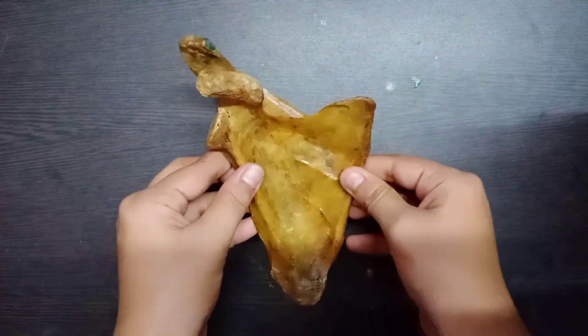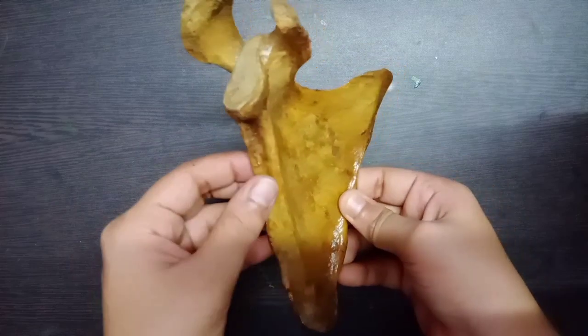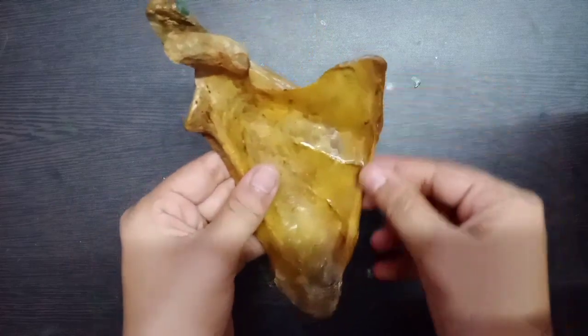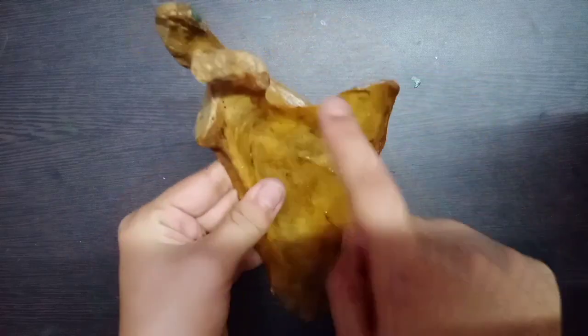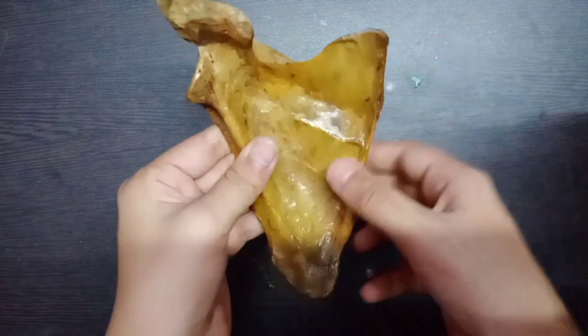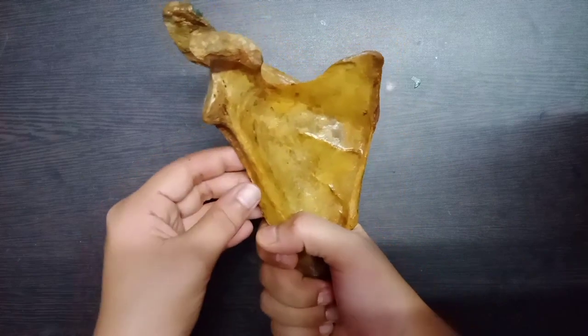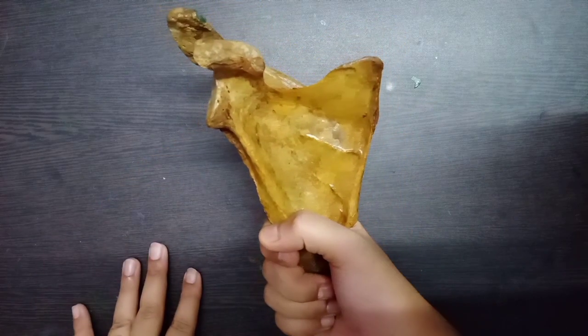Then for the borders, there are 3 borders in total. The lateral border is thick and rod-like. The medial border is thinner than the lateral border, and the superior border is short and thin. So this is going to be your right side bone. This is my right side of scapula and that is how I am going to hold it.